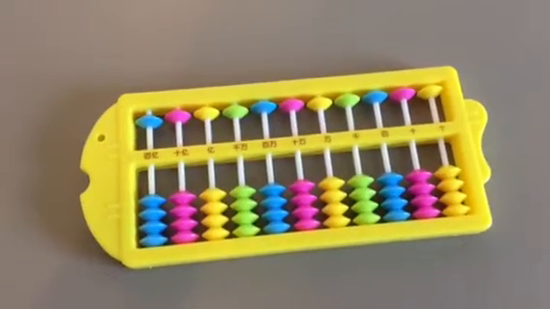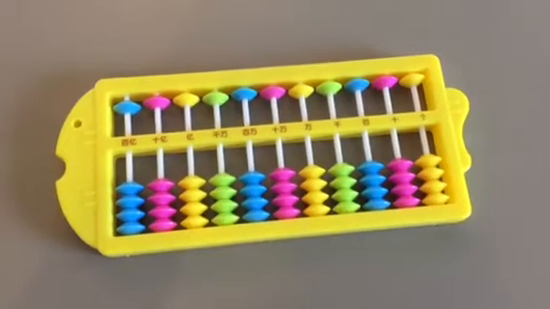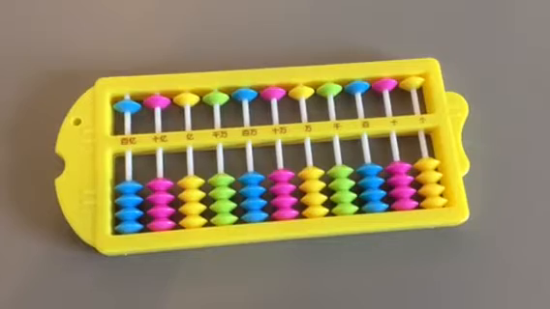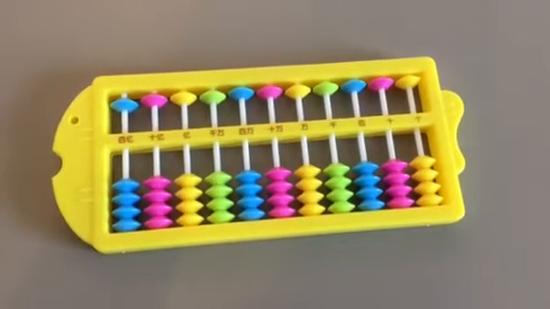Hello, welcome to my second tutorial on Abacus. In this video, I'm going to explain how to do very basic addition and subtraction for kids.